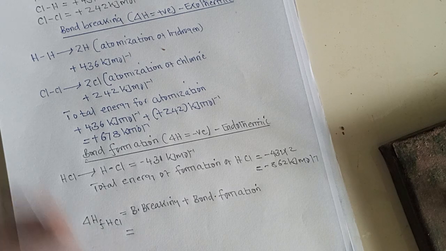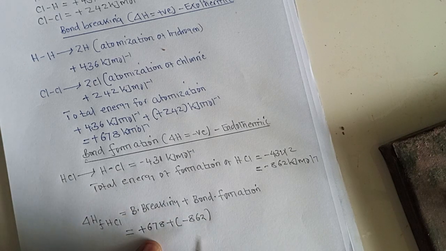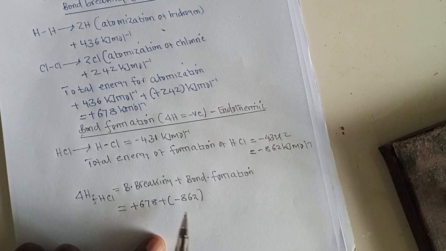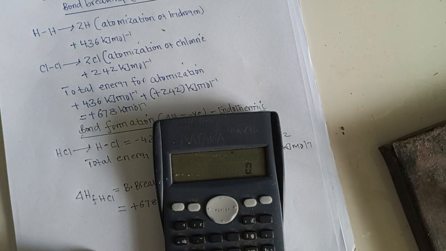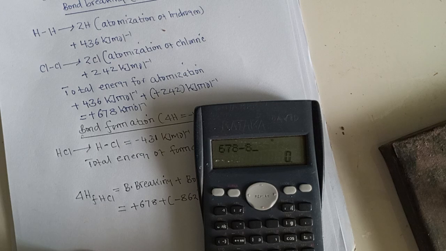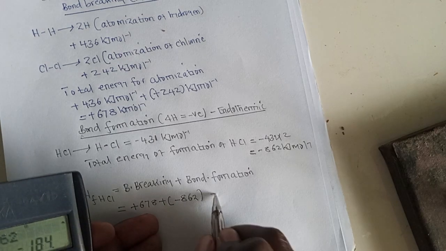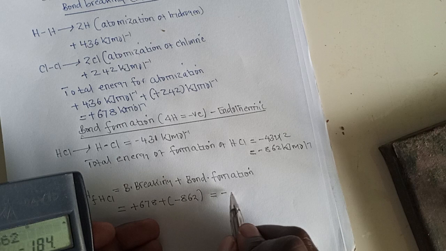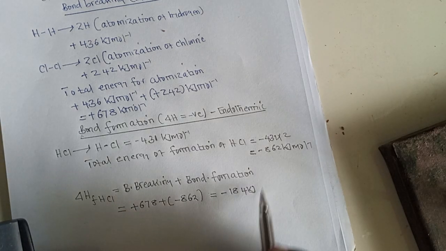Our bond breaking is positive 678, plus negative 862. Remember, bond formation must be negative. So 678 minus 862 gives negative 184 kilojoules. Now, this is not the answer.